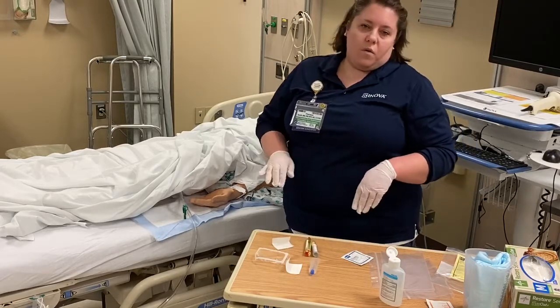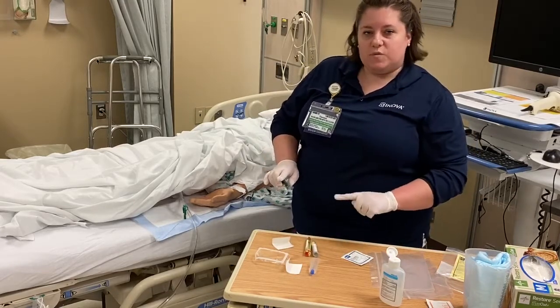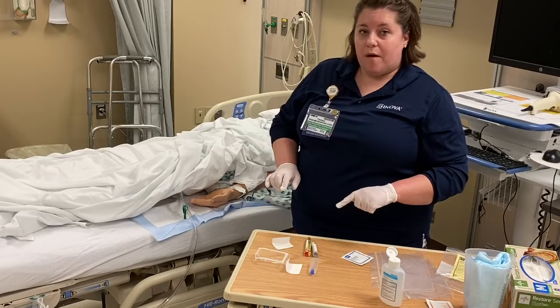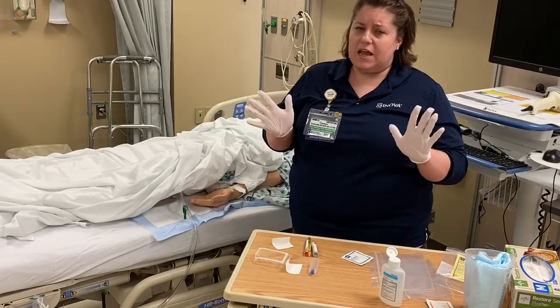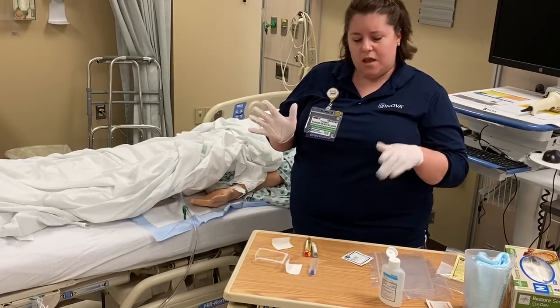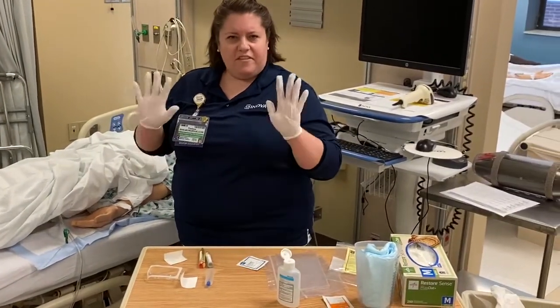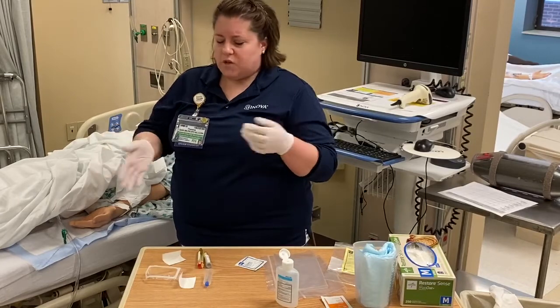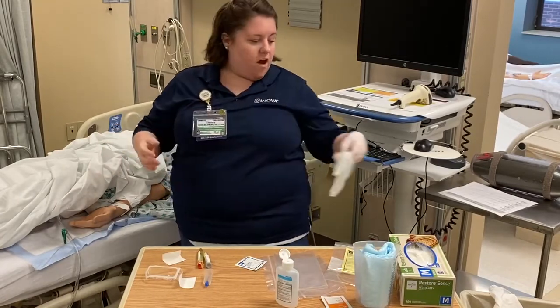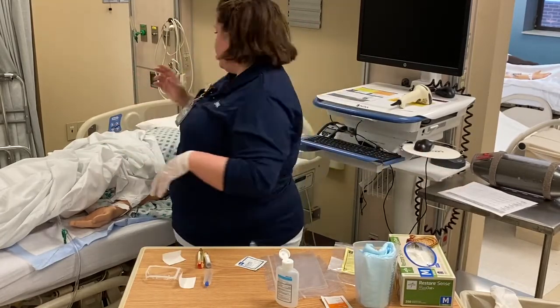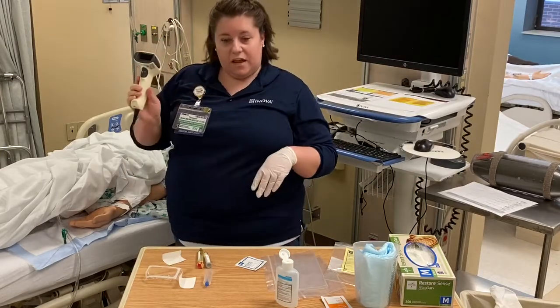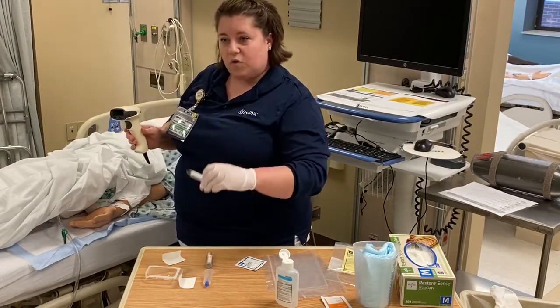Now, what I want to do is scan my tubes to make sure the lab knows that they're coming. But I have gloves on, and I can't go to the computer with gloves on, but I'm also going to be picking up my tubes, so I don't want to have two hands without gloves. So what I'm going to do is take one glove off, and I'm going to use this hand to hold my scanner, and then this hand can hold my tubes.